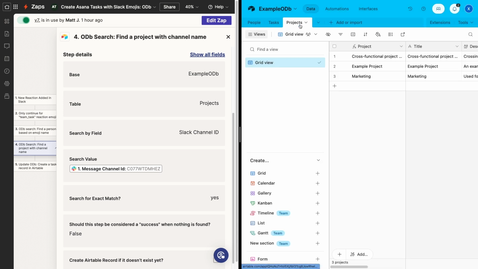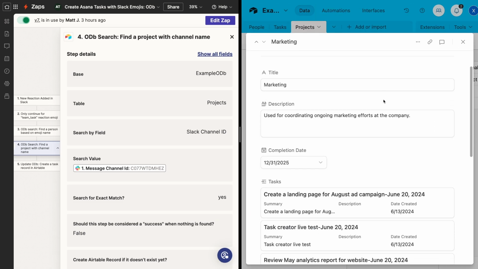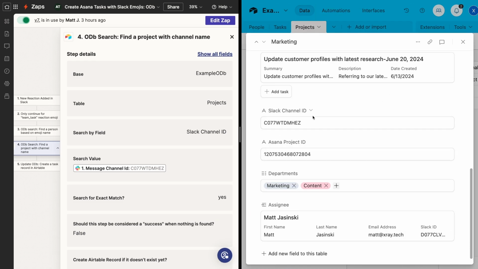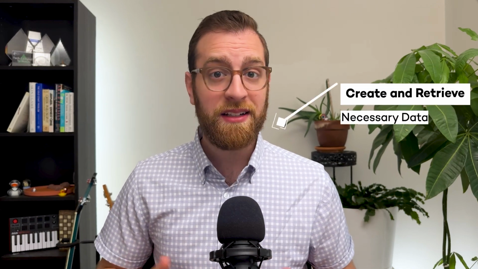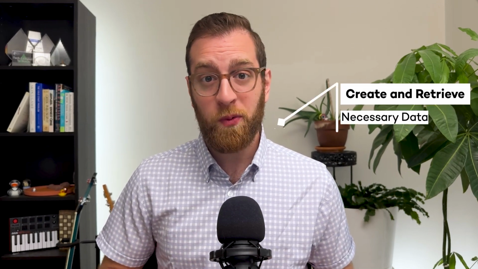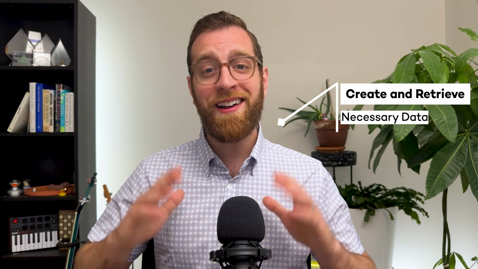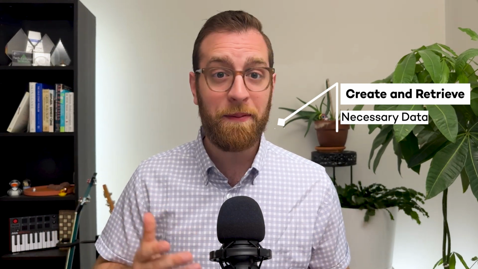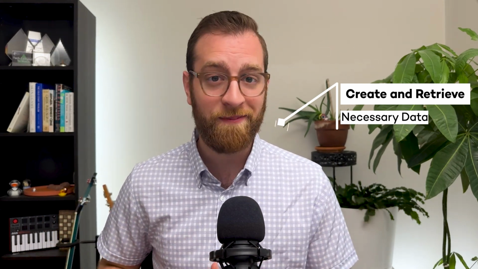In this table, we list all of the projects at the company and include their exact names and IDs in Slack and Asana, so we know the lookup will work reliably. With an operational database, you don't just go from app A to app B. You can search the database for any data you need, send it to other apps, and update the database with the latest information. Gone are the days of your automation being limited by the data retrieved in your trigger. Just store any data you need in the operational database to conveniently access it whenever you want from any automation.